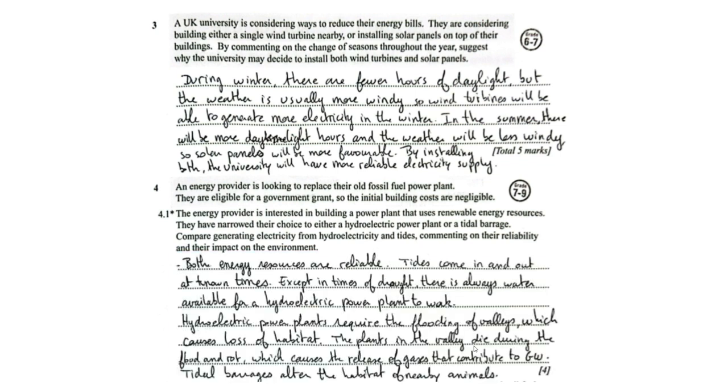So both energy resources are reliable. Tides come in and out at known times. Except in times of drought, there is always water available for a hydroelectric power plant to work. Hydroelectric power plants require the flooding of valleys, which causes loss of habitat. That's not really good. The plants in the valley die during the flood and rot, which causes the release of gases that contribute to global warming. Tidal barrages alter the habitat of nearby animals. Okay, so both of them are good because they're reliable, but they're going to have consequences on the biodiversity and on the habitat of certain species.